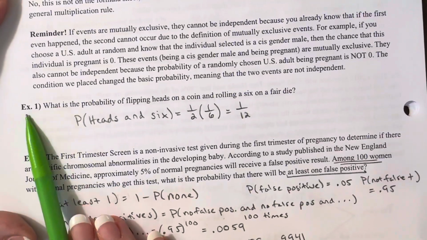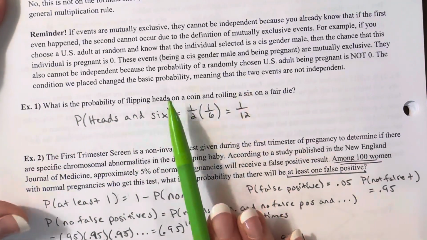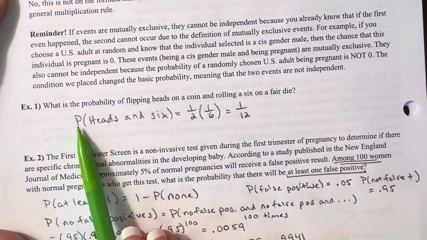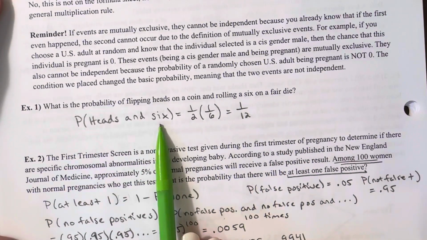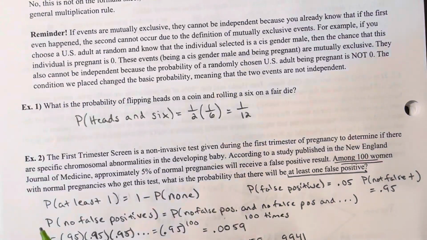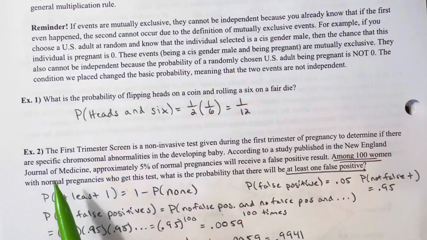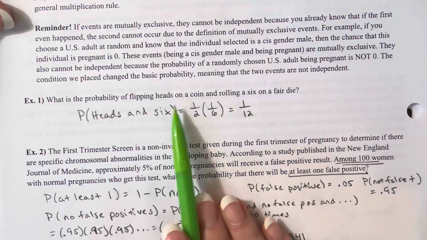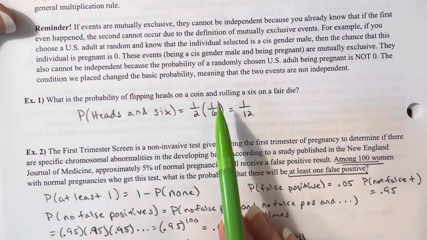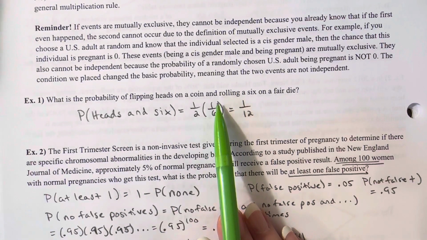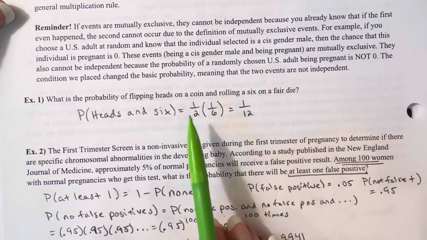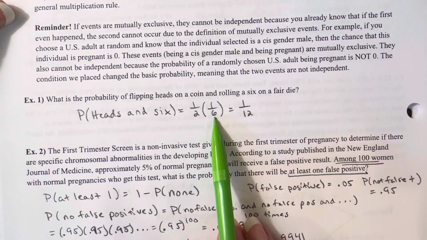All right. Now, example 1. What is the probability of flipping heads on a coin and rolling a 6 on a fair die? So, probability of heads and rolling a 6. Flipping a coin and rolling a die will not affect each other's results. Therefore, the probability of heads is 1/2 and the probability of a die landing on a 6 is 1/6, so we multiply 1/2 times 1/6.